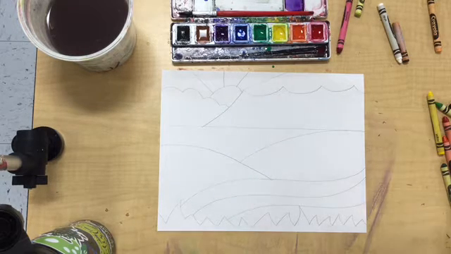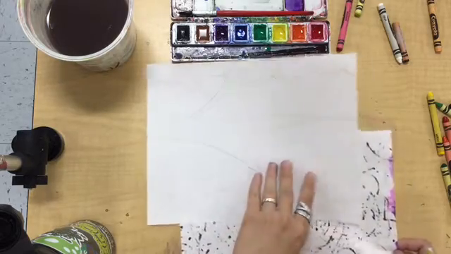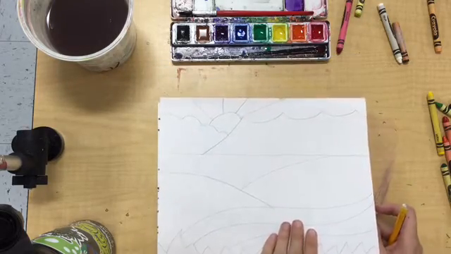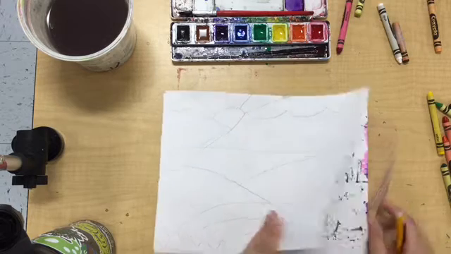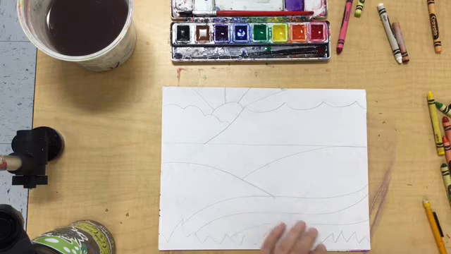A line is a mark that goes from A to B. Sometimes that line can be connected, sometimes it's broken. I'd like you to think of as many different lines as you can. I'm putting a sheet of paper underneath because at this time I'm going to start working with my permanent marker.